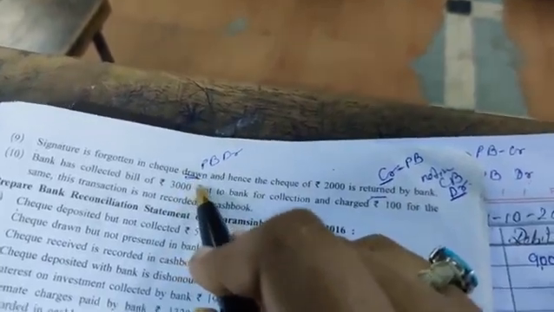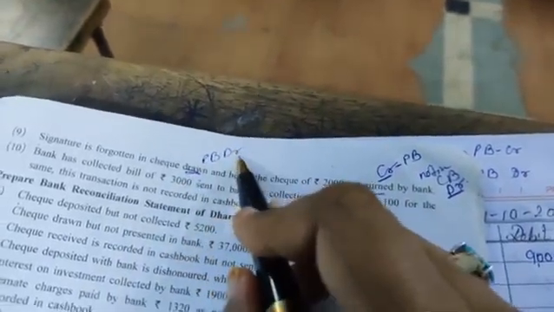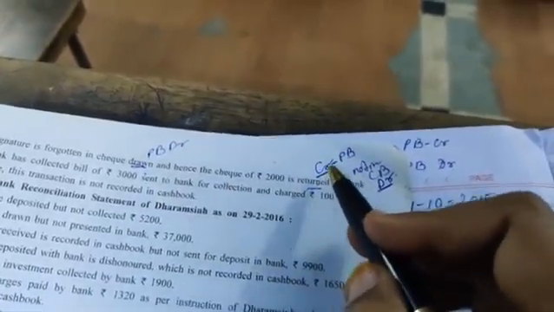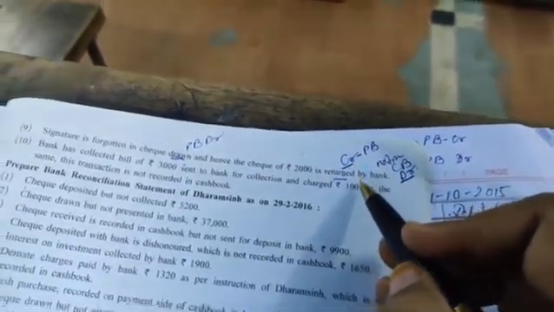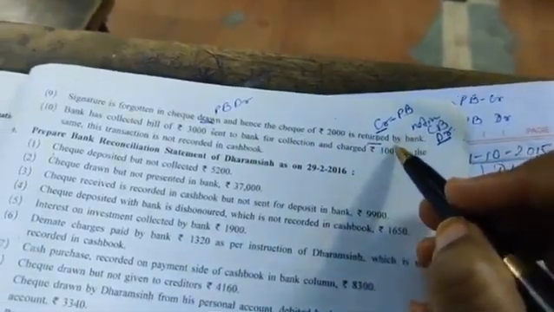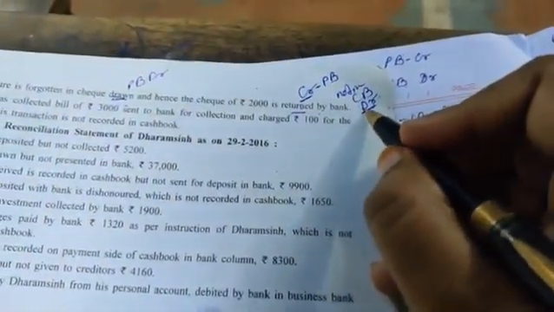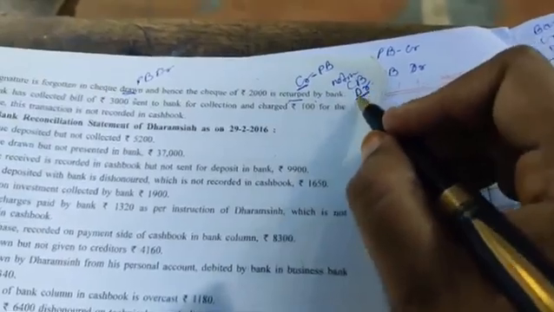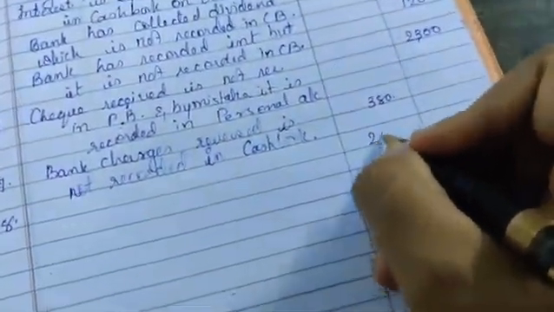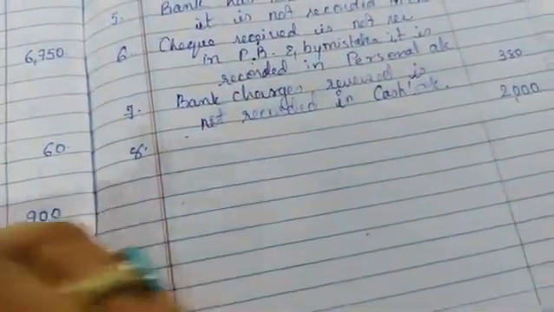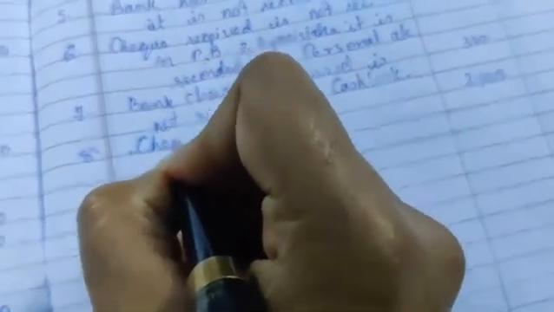Clear? See, first drawn, so drawn in the passbook is debited, then the check is returned, so in the passbook it will be credited. Now this information is not with Priyal. So in Priyal's cash book now it will be debited. Fine, so this 2000 is to be debited. Clear? So here 2000 debited.